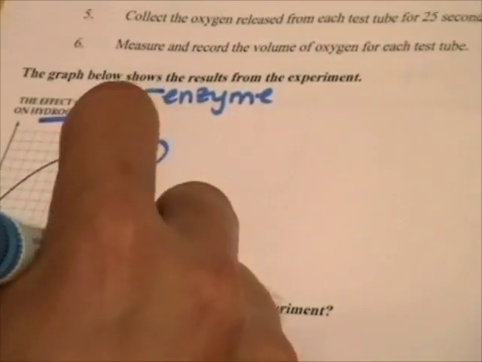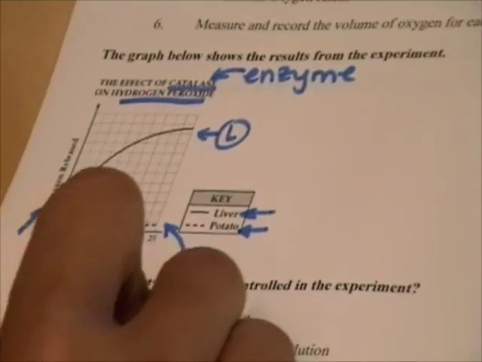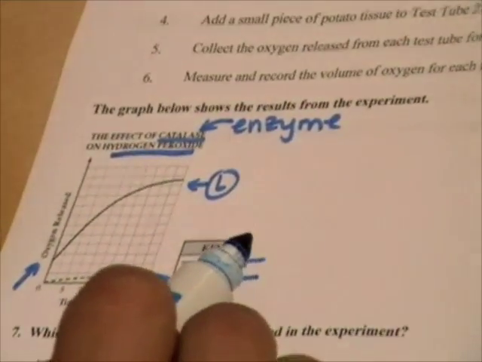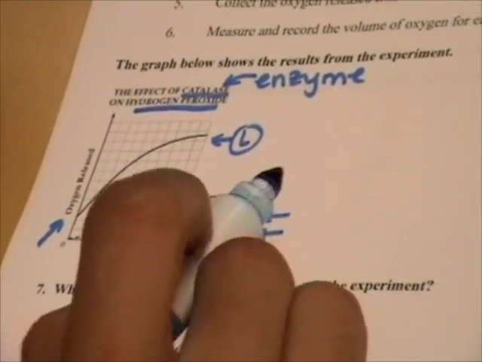Here's my potato. Okay, which of these factors was not controlled in the experiment? I have no idea because I didn't read it, so let's read. Catalase is an enzyme found in plant and animal cells. I was right.